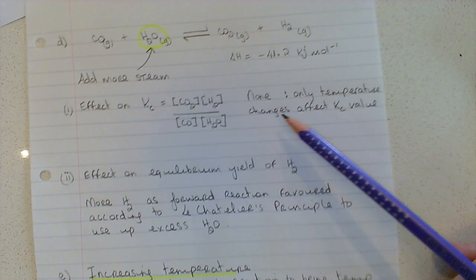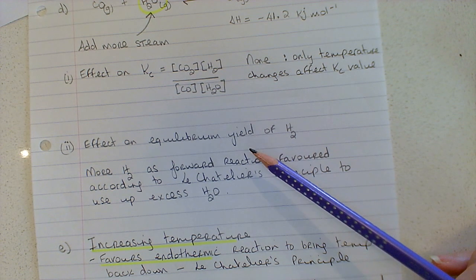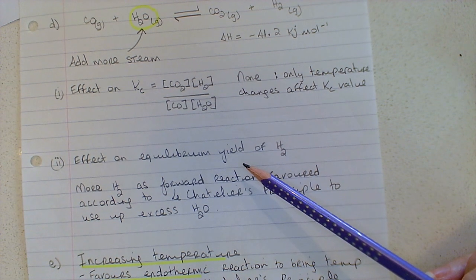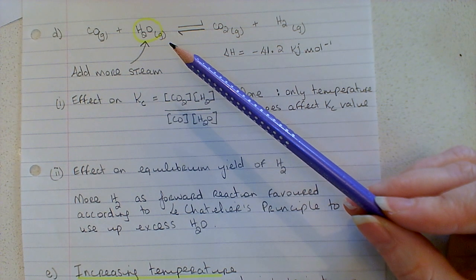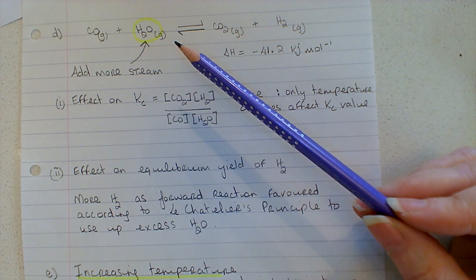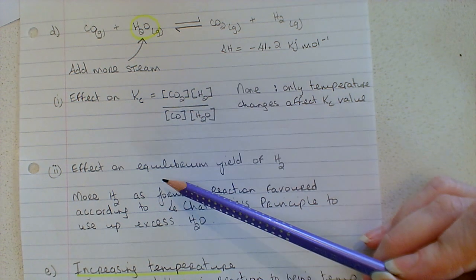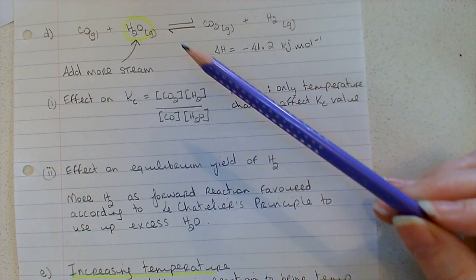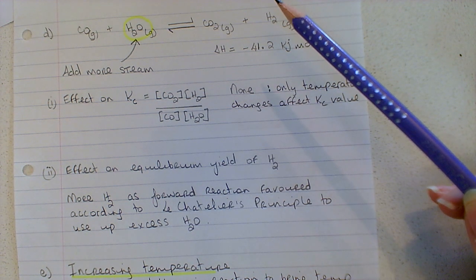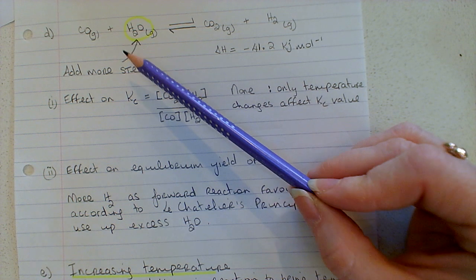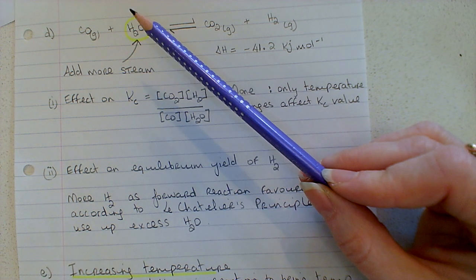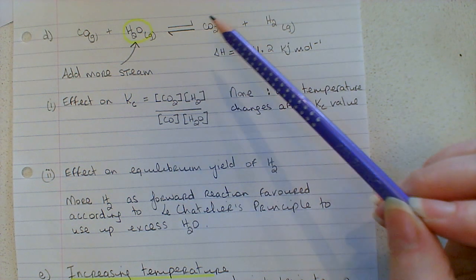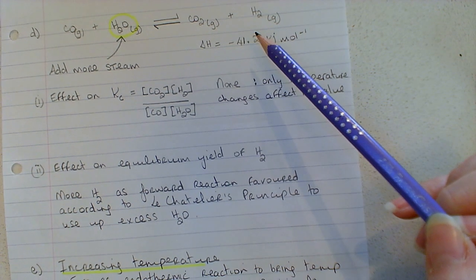So that's my justification. Part 2, will adding more steam affect the equilibrium yield of hydrogen? Well, yes, there will be an effect there. If we add in more water, according to Le Chatelier's principle, more hydrogen will be produced, so we're going to increase the yield of H2 because the forward reaction is going to be favoured, because it's going to try and use up this excess steam. So the equilibrium will shift temporarily to the right, it'll favour the forward reaction, which will increase the yield of hydrogen.